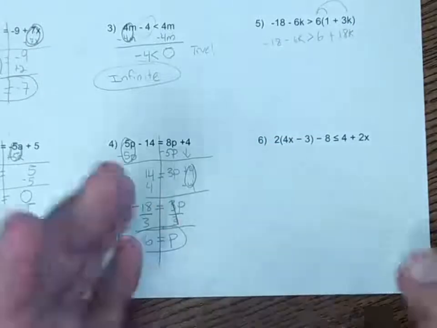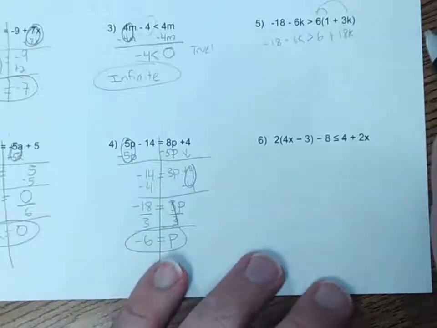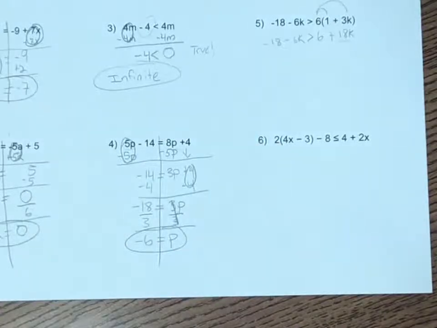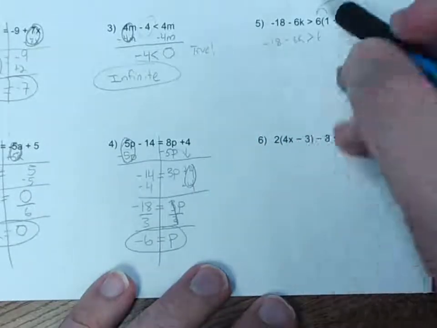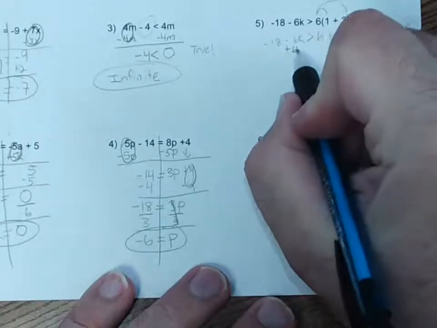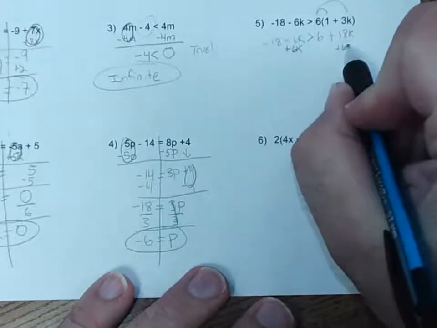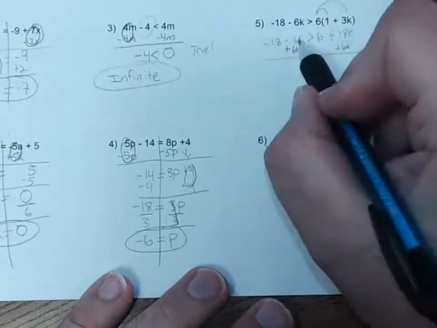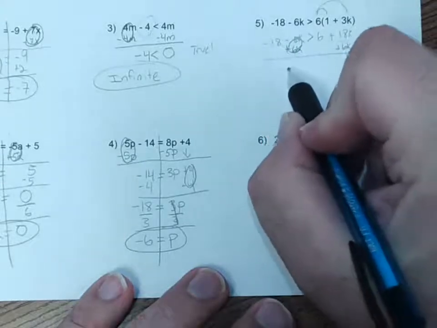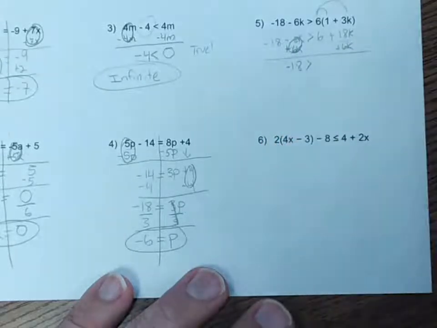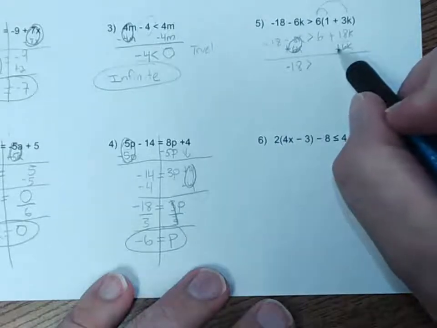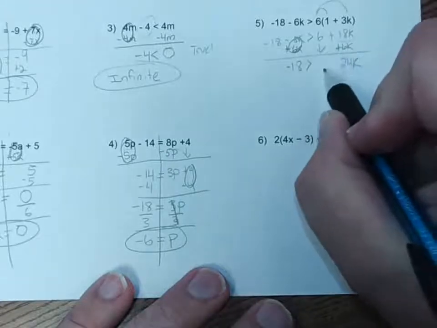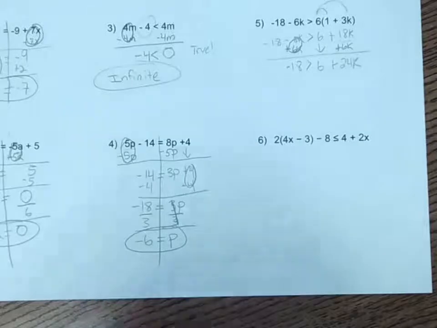Then we move the variables to one side and the constants to the other. I'm going to start with the variables. I have 18k and negative 6k. I always like to start with a smaller one, so I'm going to move negative 6k by putting a plus 6k underneath it. Negative 6k plus 6k is 0. Negative 18 minus 0 is negative 18. 18k plus 6k is 24k. And then don't forget to bring down the 6. So we have 6 plus 24k.